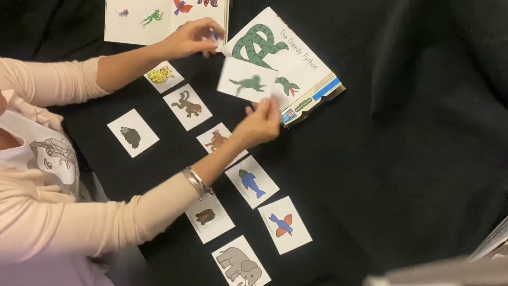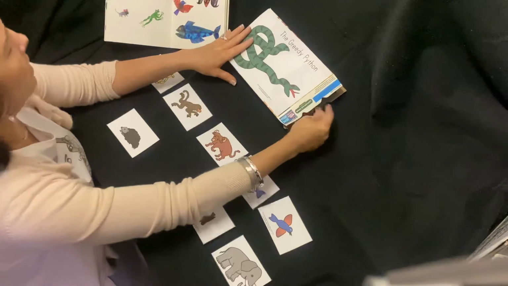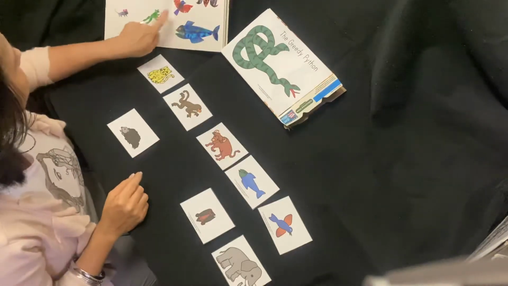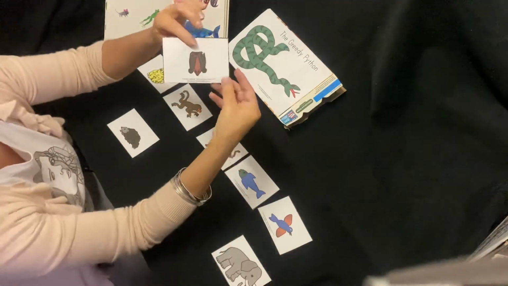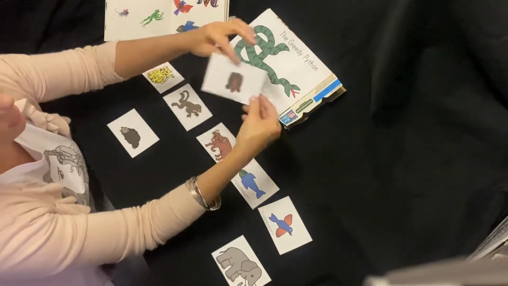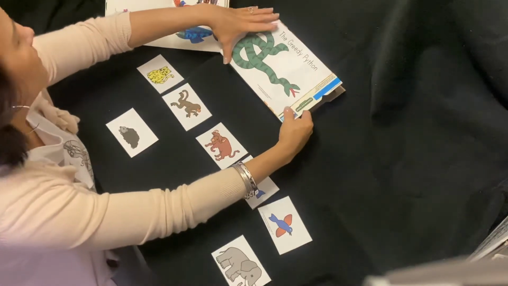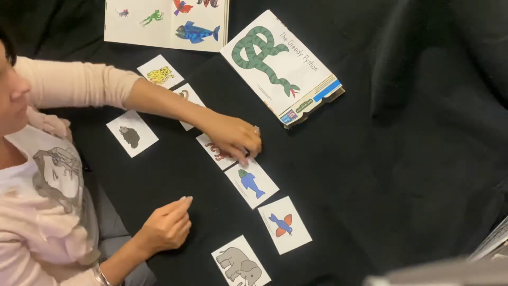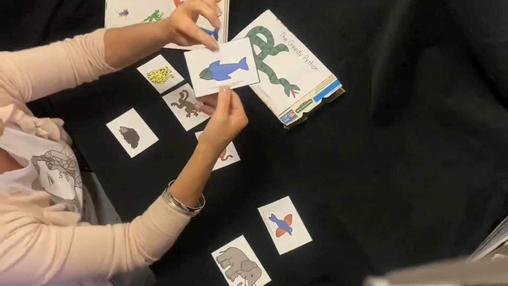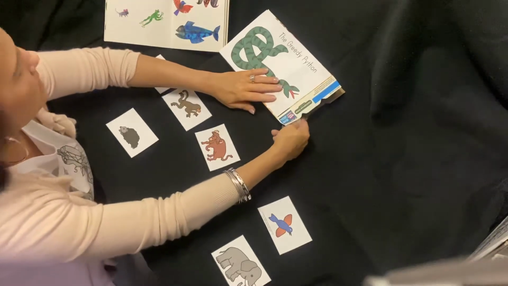So here's our frog, and we're gonna feed it to the python. And the next one was our bat. So we're gonna look for our bat. There's our bat. And there we go, we're feeding him to the python, the Greedy Python. And then after the bat was our fish. So now we're gonna look for our fish. There's our fish. And we're gonna feed it to the python.